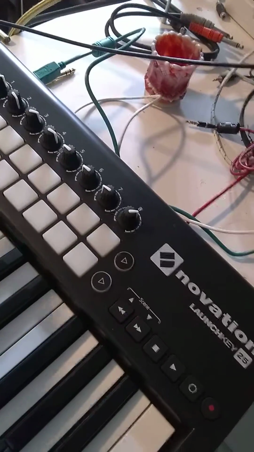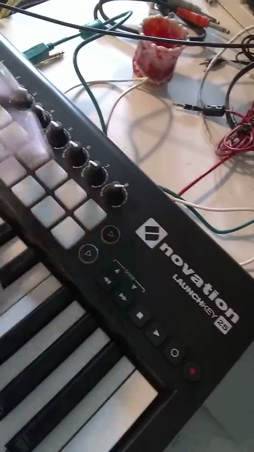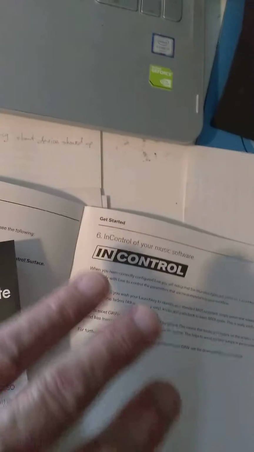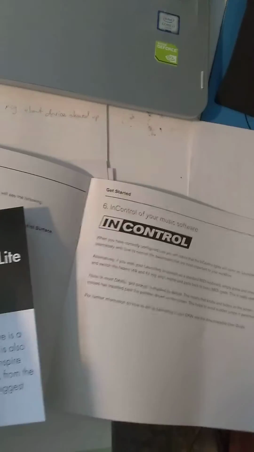So, most of it just works. You don't have to map everything, but you can map more stuff. And the two products work great together. You don't have to install Ableton, and you don't have to install In Control. I might fool around with those later.